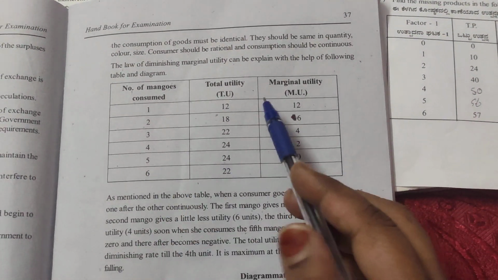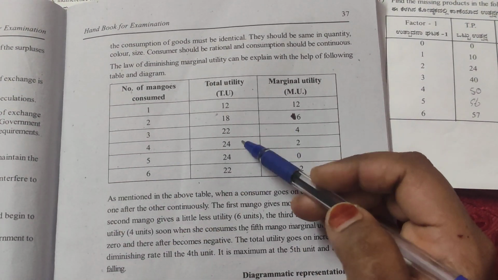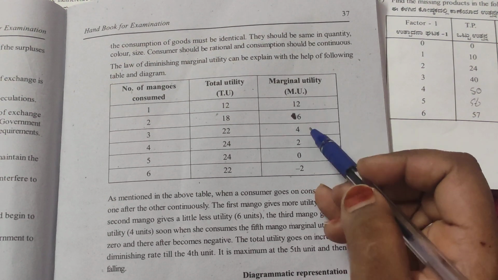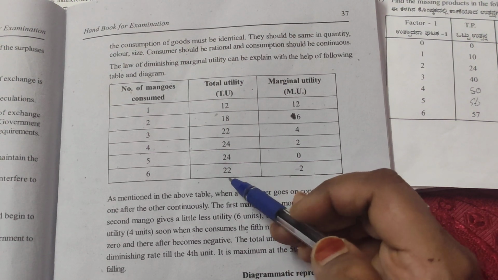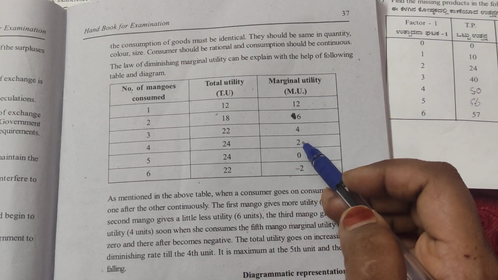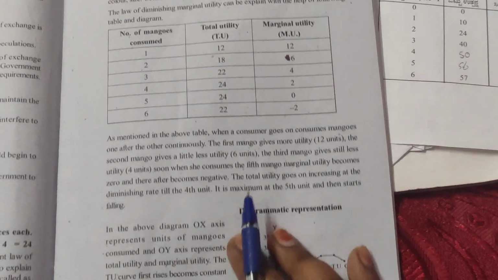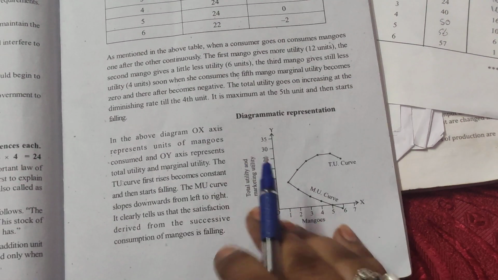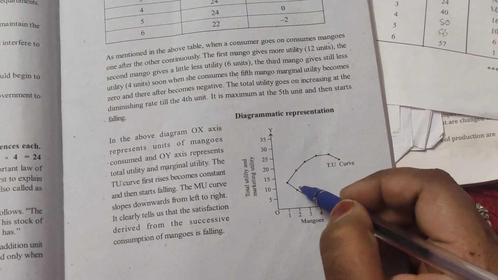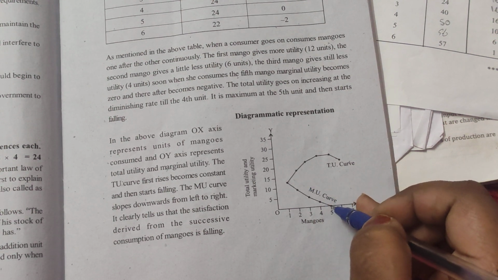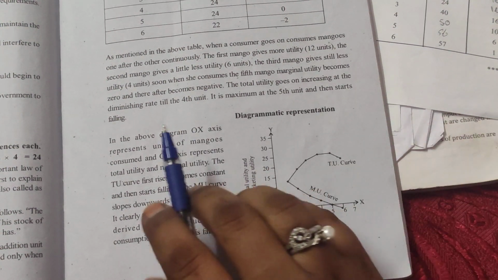After that, we have to write down this table: number of mangoes consumed, total utility, and marginal utility. Here we can see total utility keeps on increasing, marginal utility keeps on decreasing, goes to 0 and turns negative. And then we have to draw this diagram. So total utility increases, marginal utility decreases, turns to 0 and then turns negative.